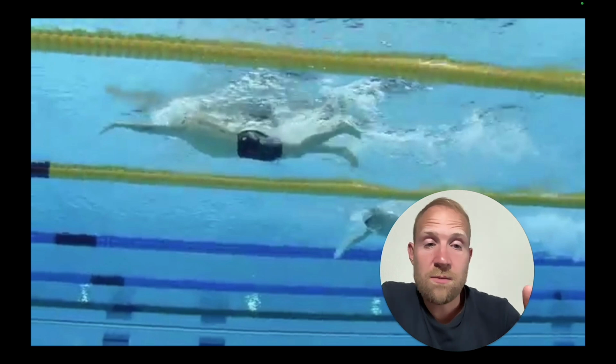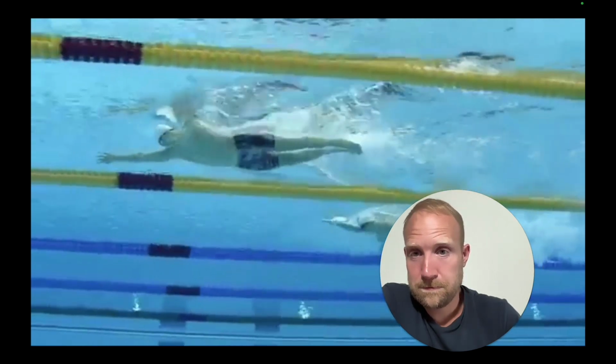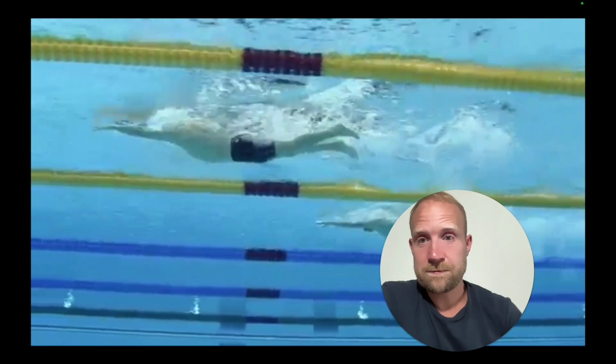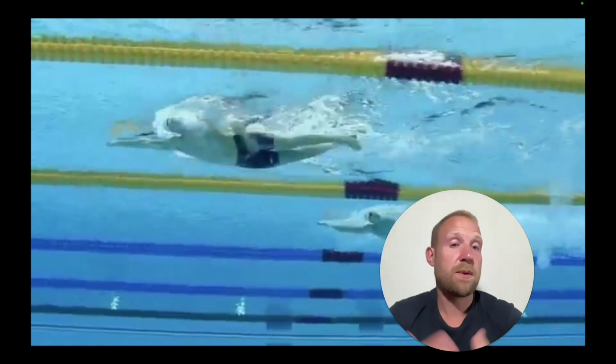Again, 1,500 meters, the goal is efficiency and speed, not just speed. So again, enter and then rotate, enter and then rotate. That allows him to slow things down, be more efficient, so he can hold his speed throughout the entire race.